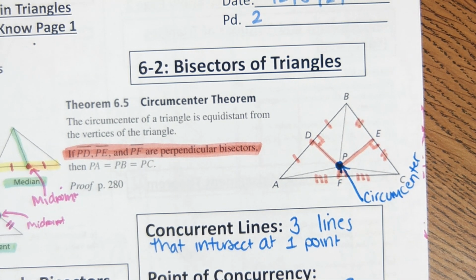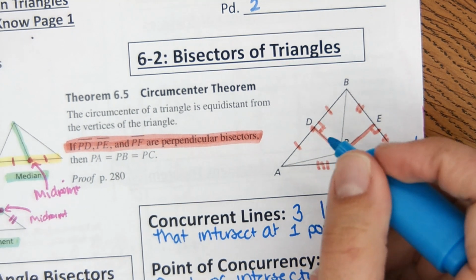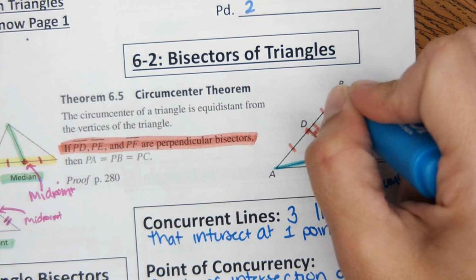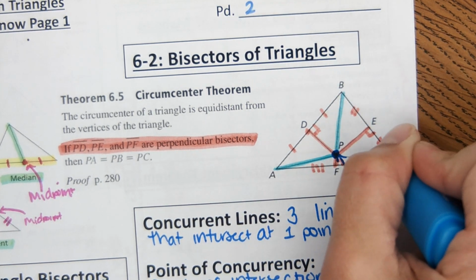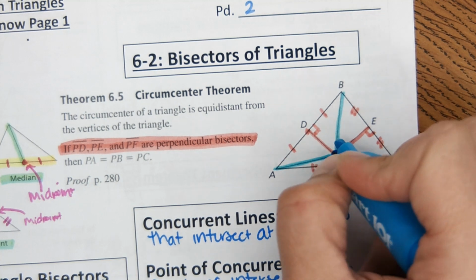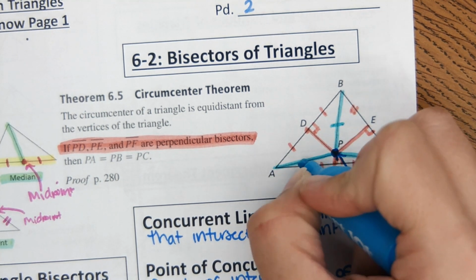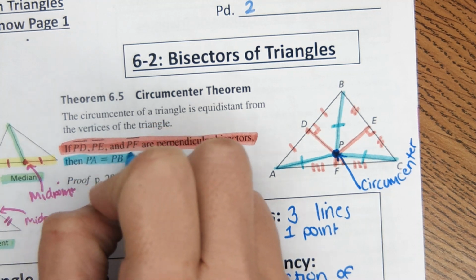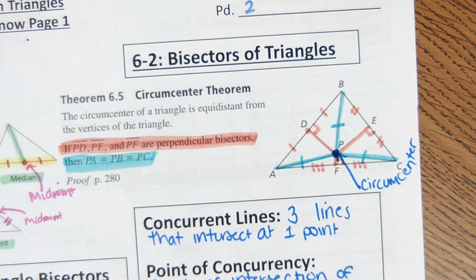And the circumcenter is equidistant from each corner. So this length, and this length, the circumcenter is the same distance to each vertex of the triangle. So this is the same length as this, the same length as this. So PA equals PB equals PC.